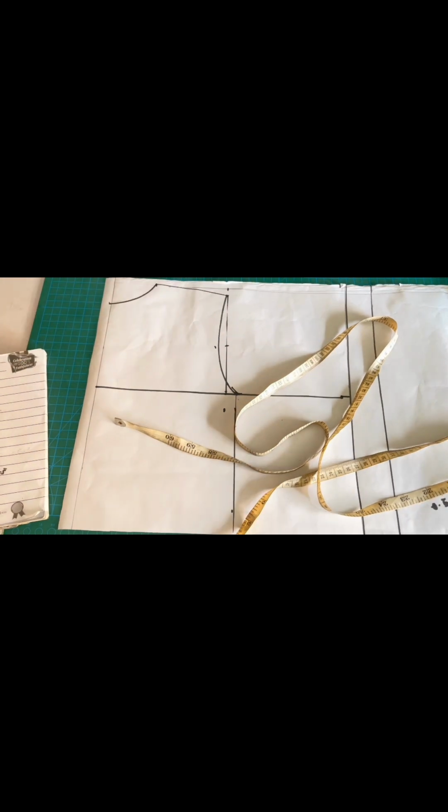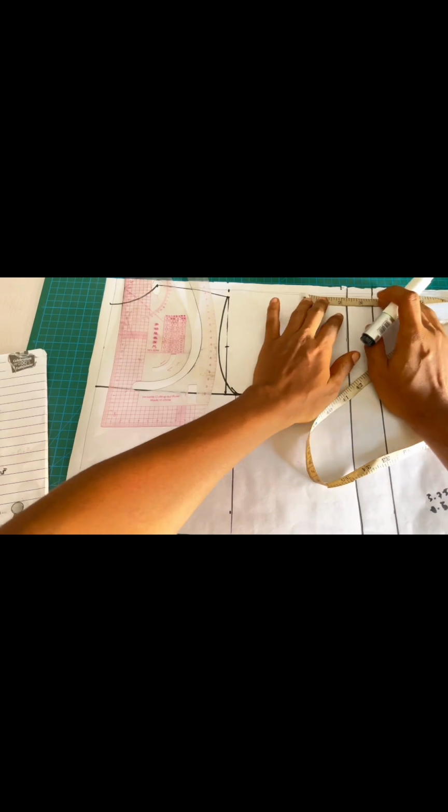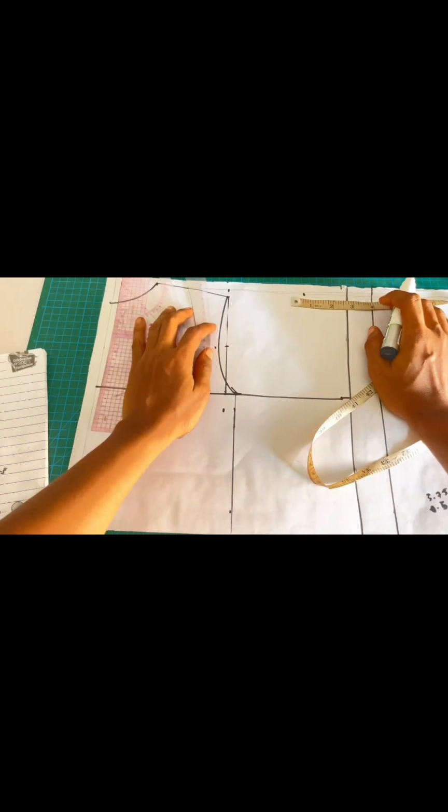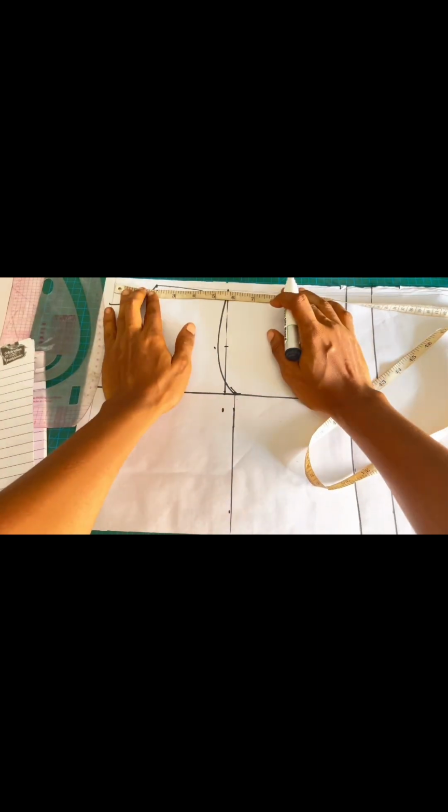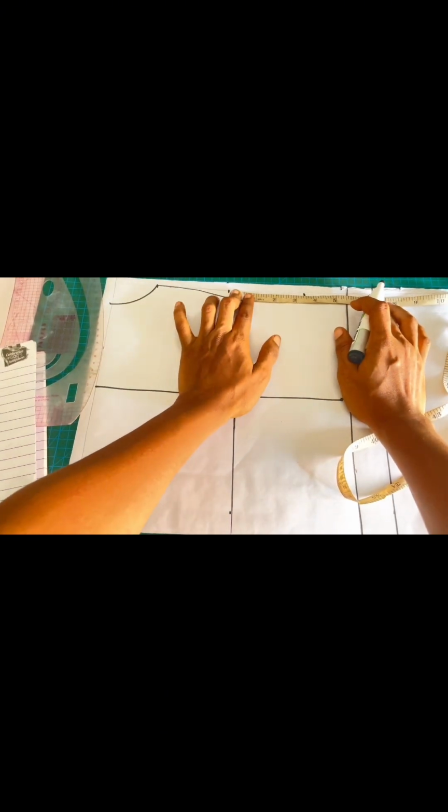So here I am just trying to determine the neckline for the front bodice, please note. I will later use 5 inches for the shoulder measurement because it's armless, so the shoulder measurement needs to be shorter. Here I am just trying to measure for the back.